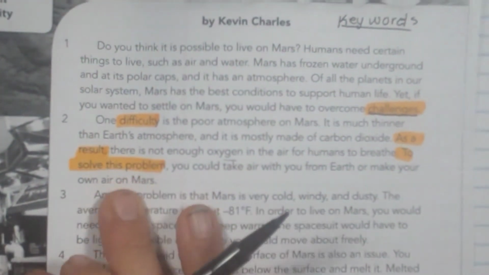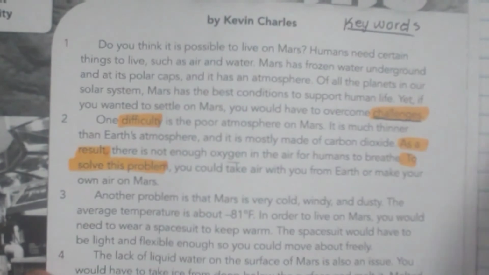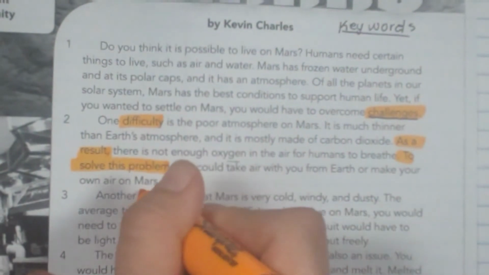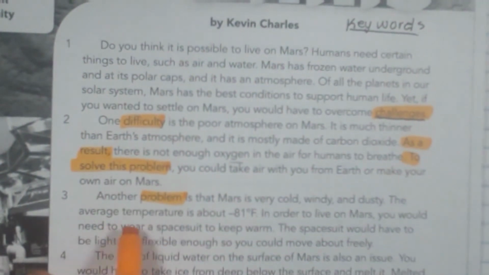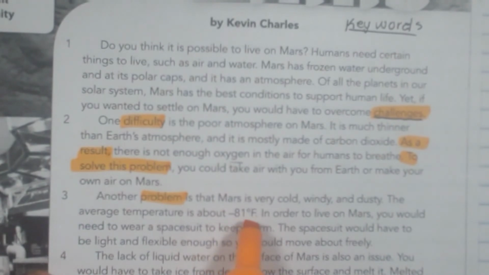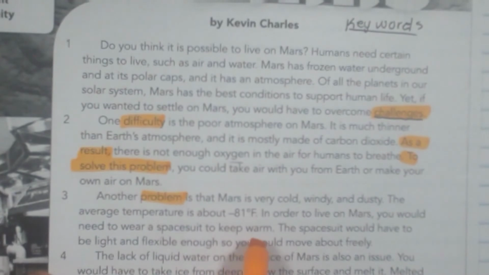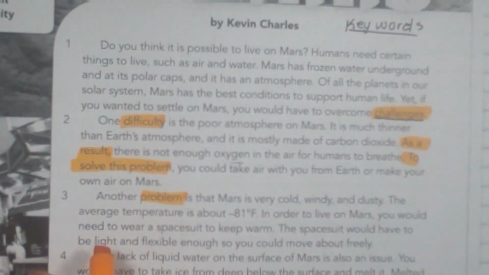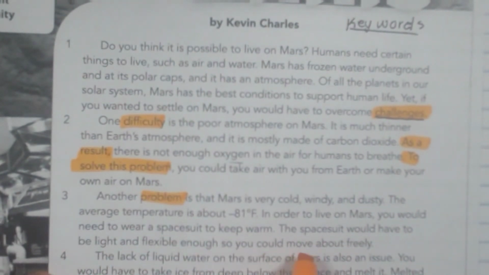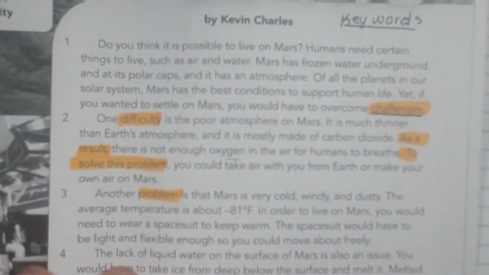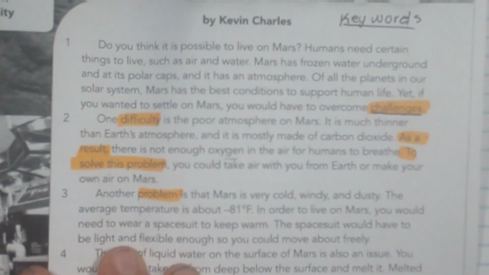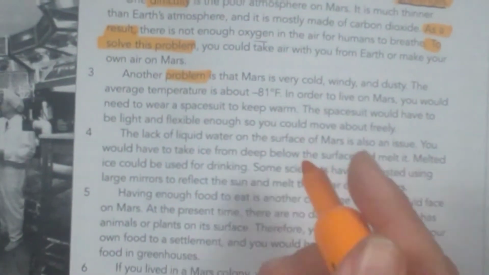Another problem is that Mars is very cold, windy, and dusty. The average temperature is about -81 Fahrenheit. In order to live on Mars, you would need to wear a spacesuit to keep warm. The spacesuit would have to be light and flexible enough so you could move about freely. Fold this and roll up. The lack of liquid water on the surface is also an issue.